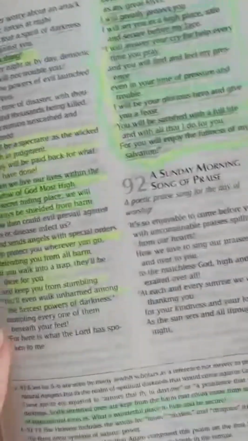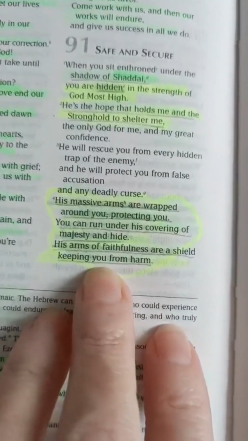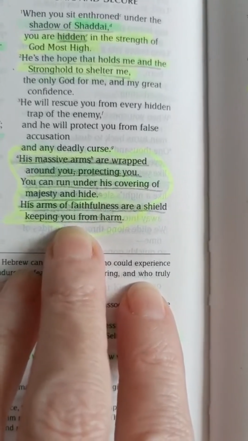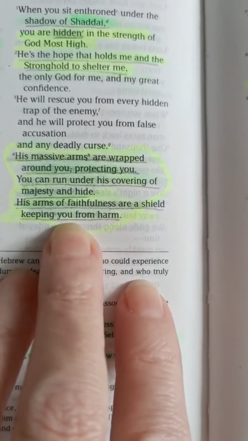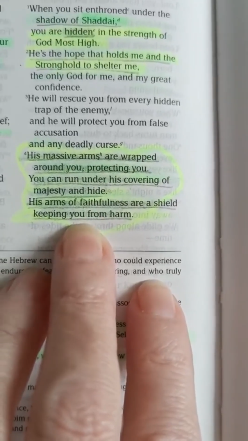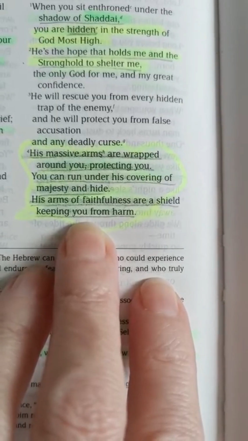And let's read verse 4. I just love it in this version. His massive arms are wrapped around you, protecting you. You can run under his covering of majesty and hide. His arms of faithfulness are a shield, keeping you from harm.